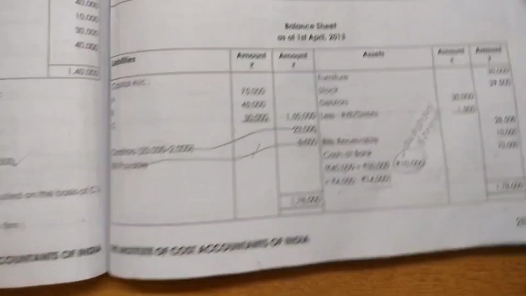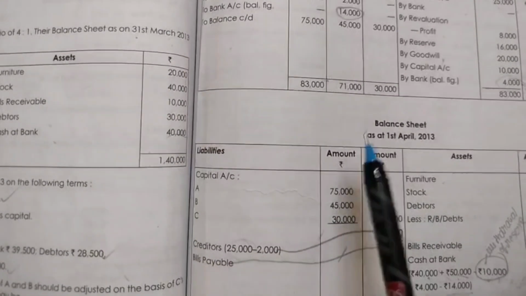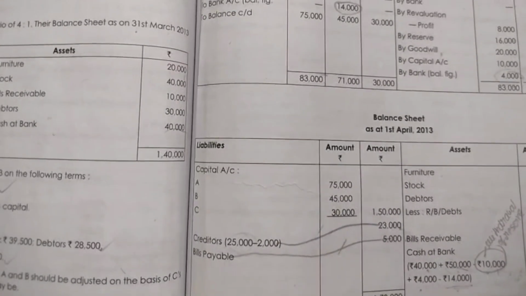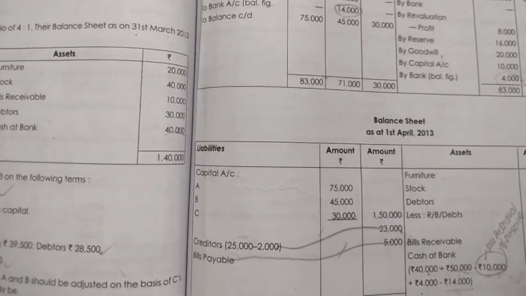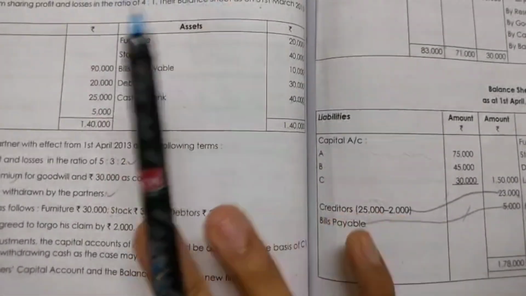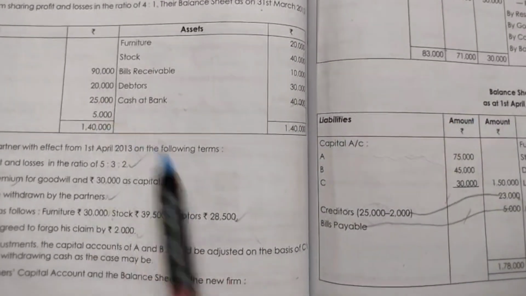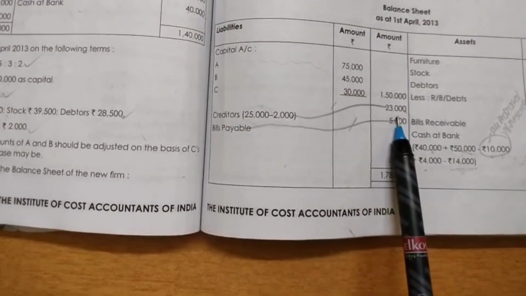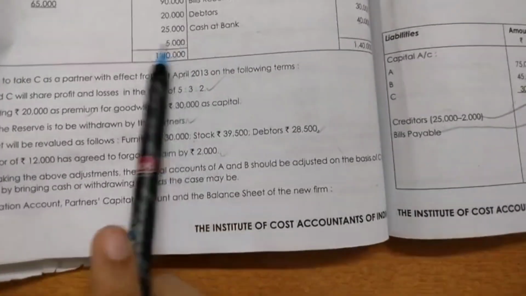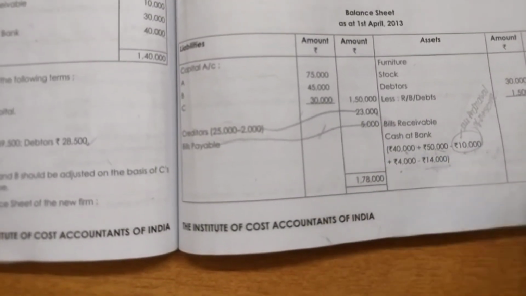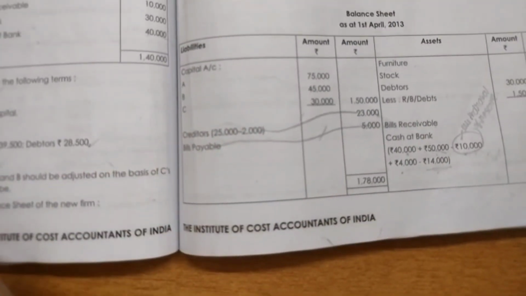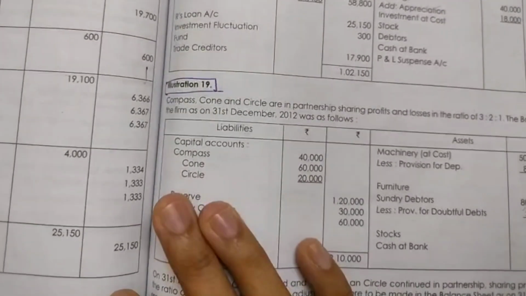Hope it was clear. The asset side is okay. Now on the liability side, first we have to write these 75,000, 45,000, 30,000 as new balances. Then what do we have to do? Don't forget to subtract 2,000 from this 25,000, because the creditor said there is no need to pay that 2,000. Okay, I will just forgo that, he said. So 25,000 minus 2,000, you have to write 23,000 here. Nothing is said about bills payable in the adjustments, so we can write the exact same amount here, 5,000. Once we add both sides, we will get 1,78,000 as the total. The balance sheet will be tallied.